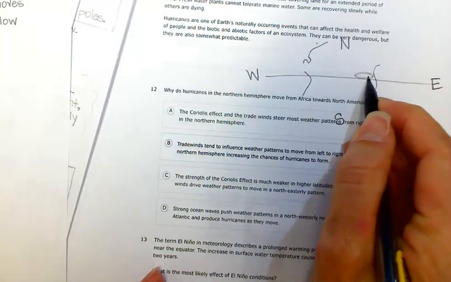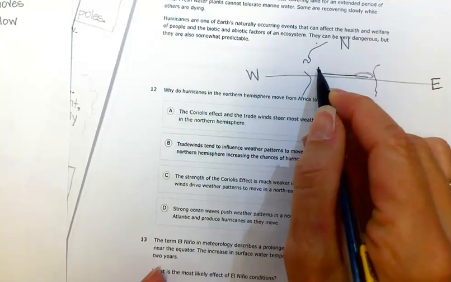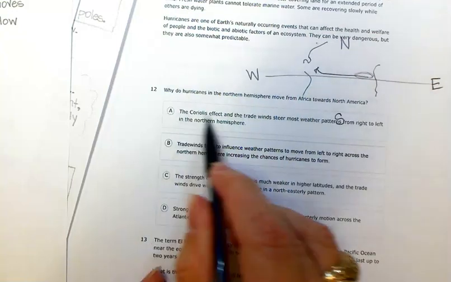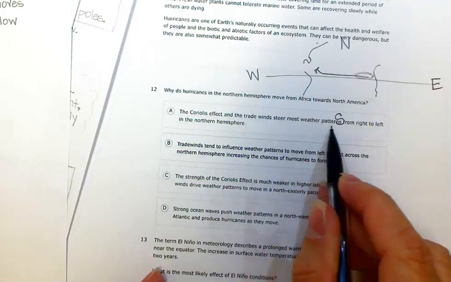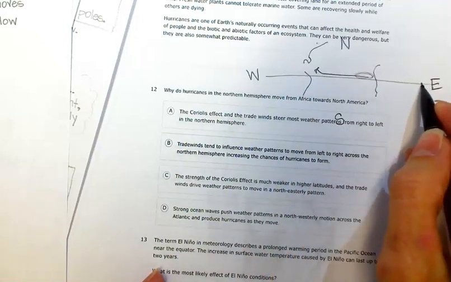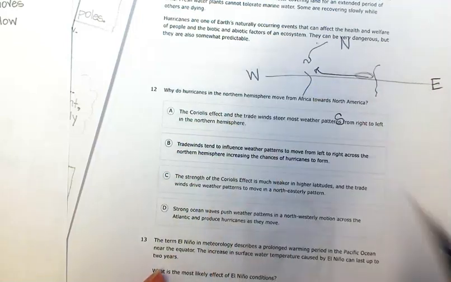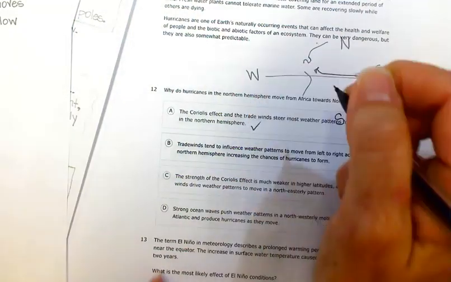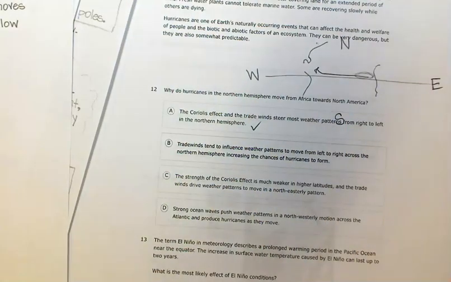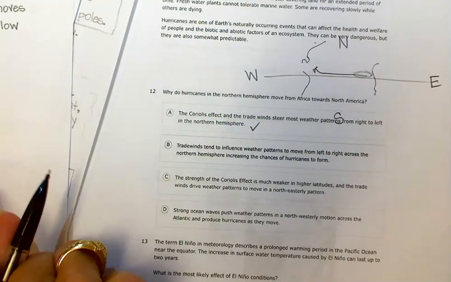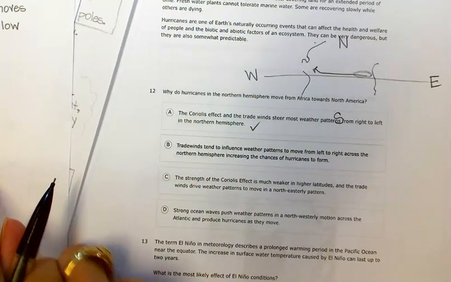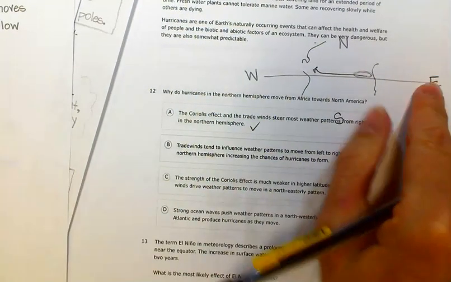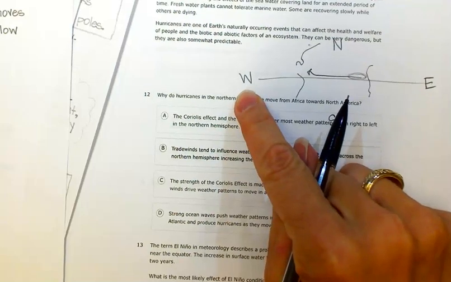Hurricanes are going to form here and move this way, and maybe curve. The Coriolis effect and trade winds steer most weather patterns from right to left in the northern hemisphere. That is correct. That is basically what your reading said, plus a little bit of, hey, this is from right to left if I'm looking at it on a piece of paper.